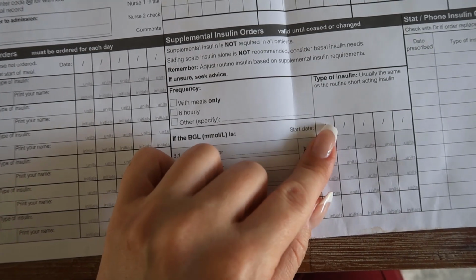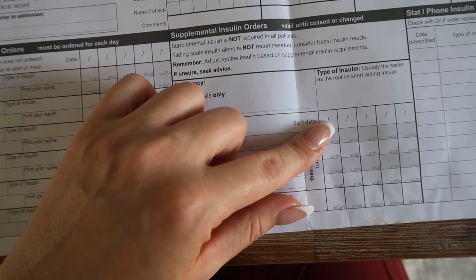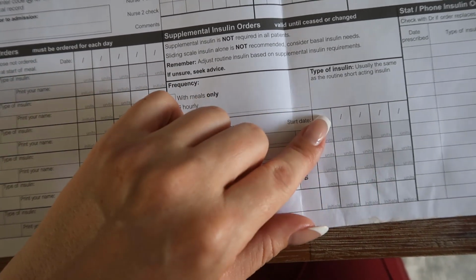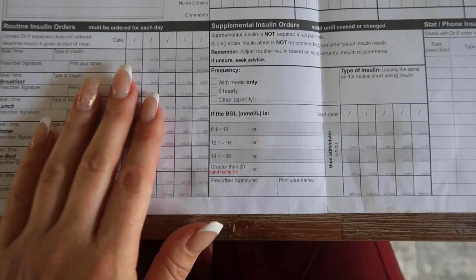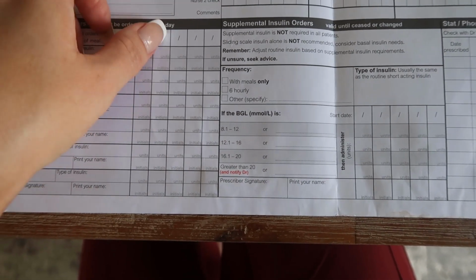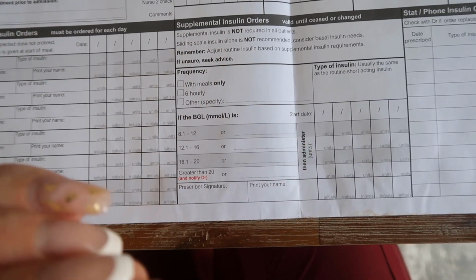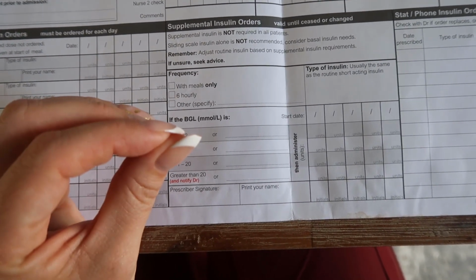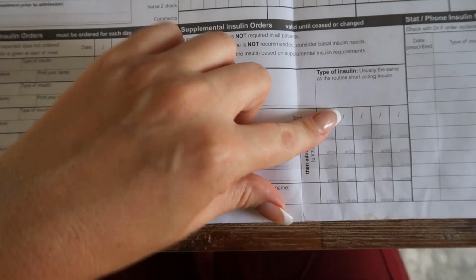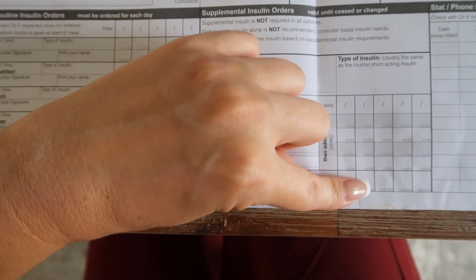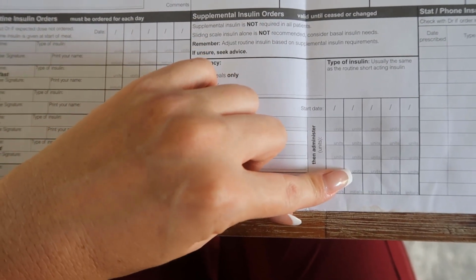Again, you will need to have a date here. It will be written only once, on the day that it's been written, and then you just follow this all the time. This one here is a little bit different to this order here. Here you will need to have every single day's date to follow. Here it might be just written once. If there have been changes to the sliding scale, they will put the changes here and date it, and you follow the second updated one, which will be your latest change.